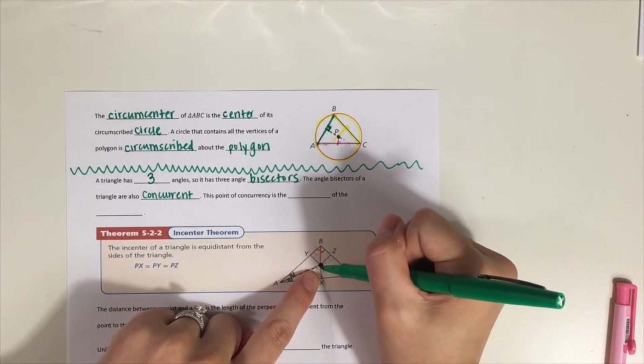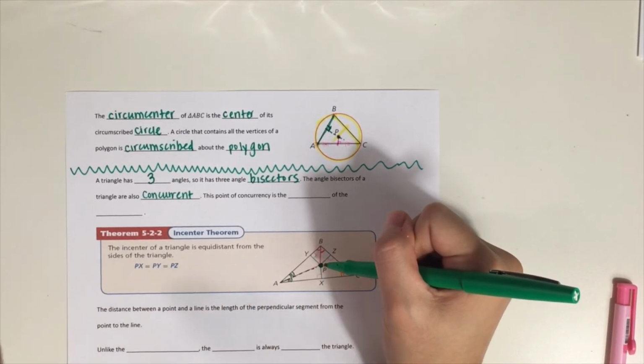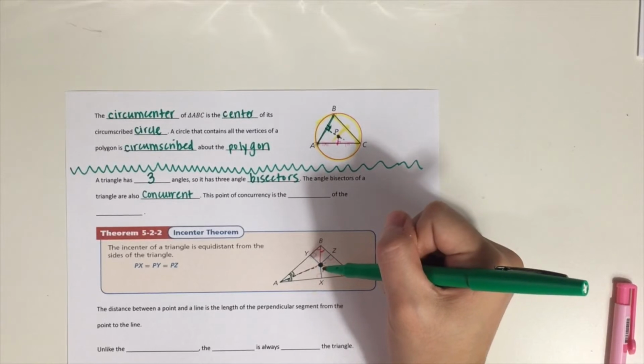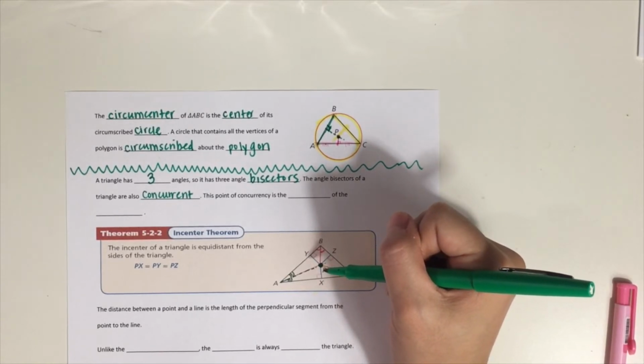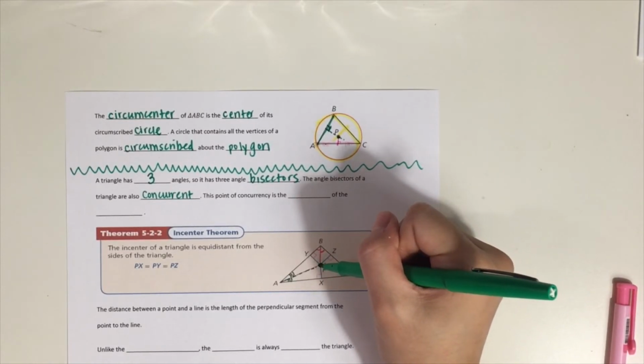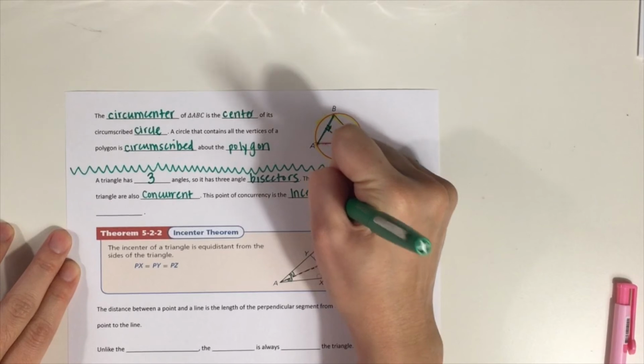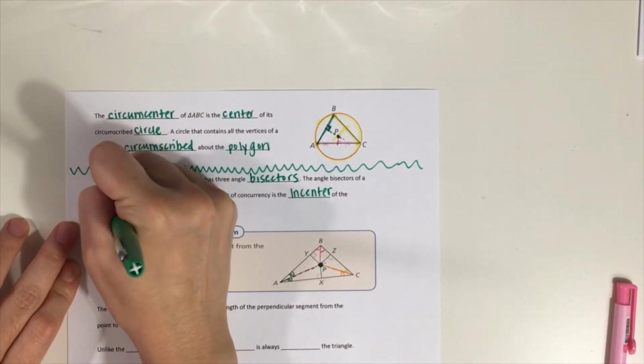Okay, if P was created by angle bisectors now, not from what we were doing earlier, which was perpendicular, we used perpendicular bisectors earlier, but this is an angle bisector. So if they were made by angle bisectors, then this point of concurrency is called the in-center of the triangle.